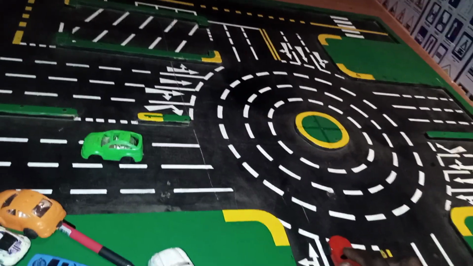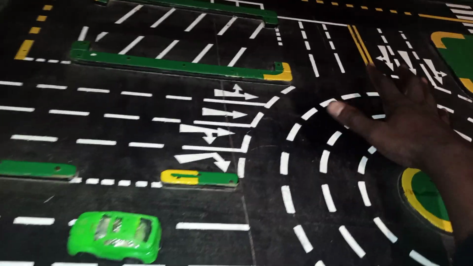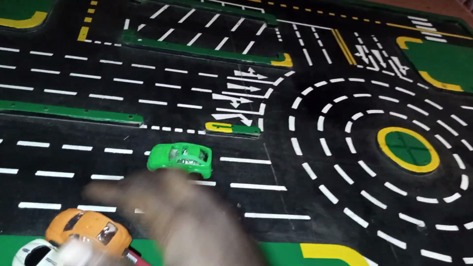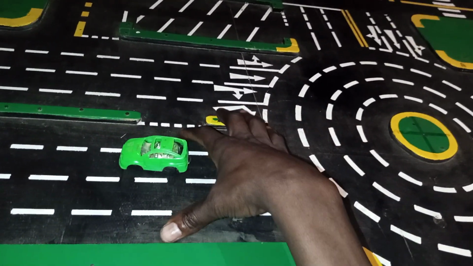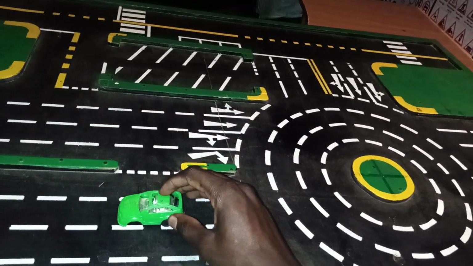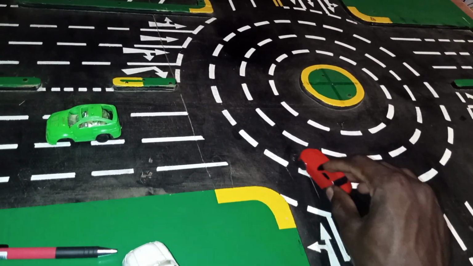So how am I going to go there? Remember I said at any given time, if you want to come here, you must pass here. Please don't forget that. You need to connect this road. This is the road I will connect you, take you the other side. So go to your car, because it's the car you need to move.